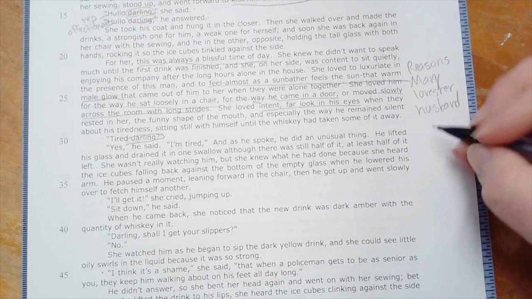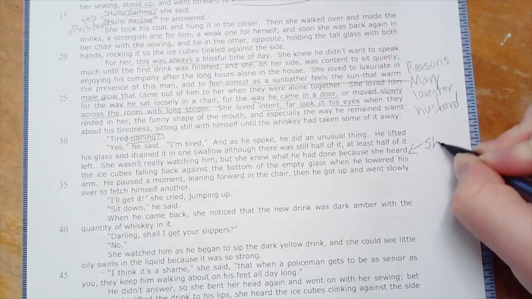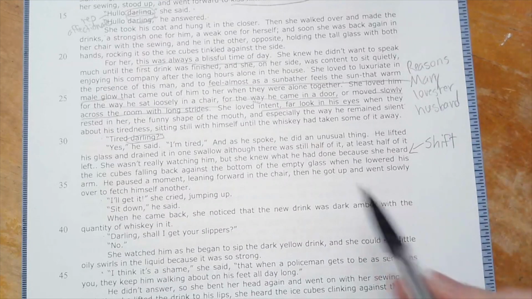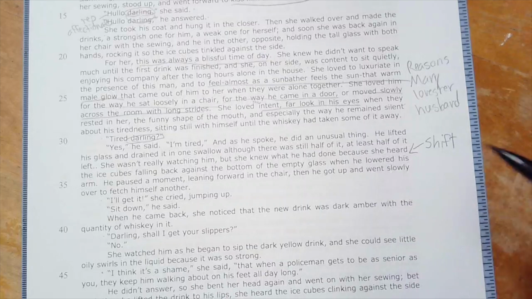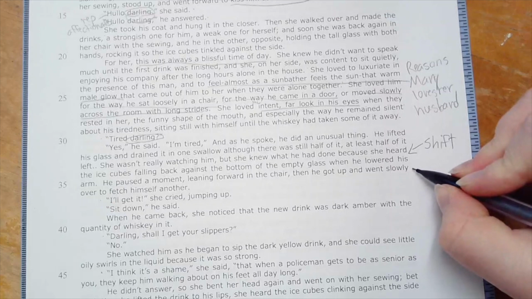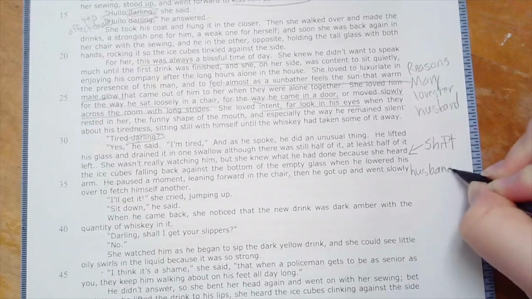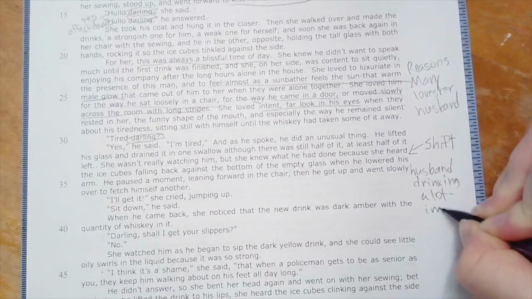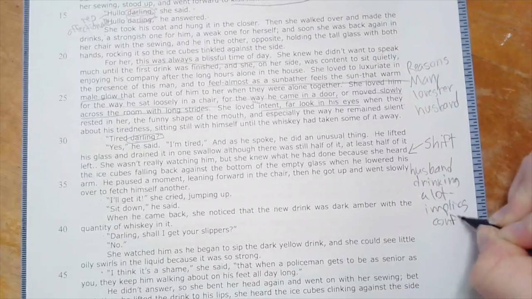So I'm going to note right here, a shift happens. A shift means a change of some kind. So up until this point, there haven't really been any signs of trouble in the relationship, but he just drained his glass, which was half full, all in one gulp, and went to go get another drink. So when somebody's drinking like this, that makes you think that either they've had a really rough day or they're about to do something difficult. They're trying to get the liquid courage going or whatever. So I'm going to say husband drinking a lot implies conflict. Some kind of conflict is going on with the husband here. We don't know what it is yet.